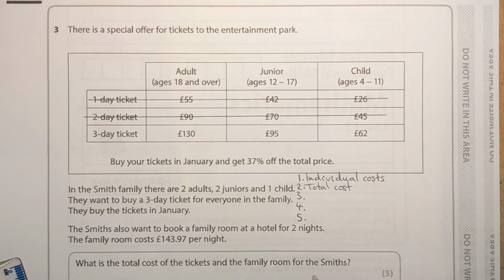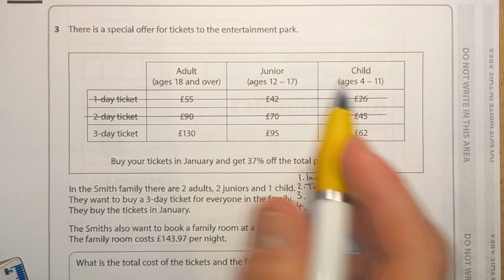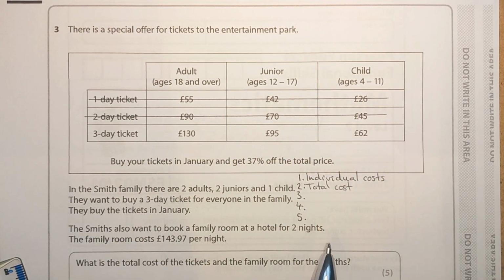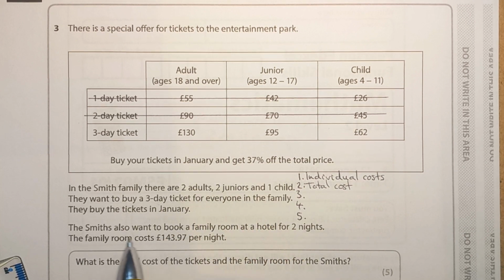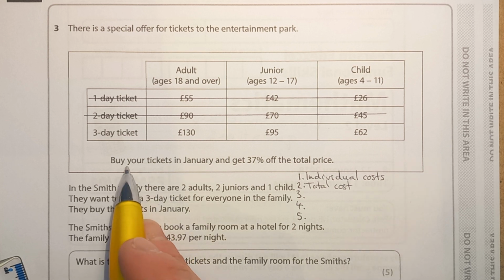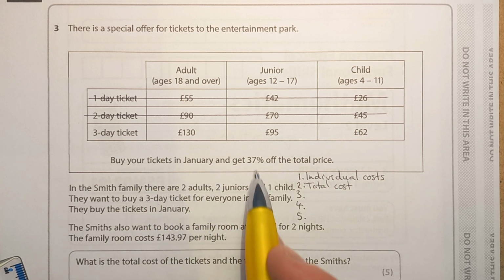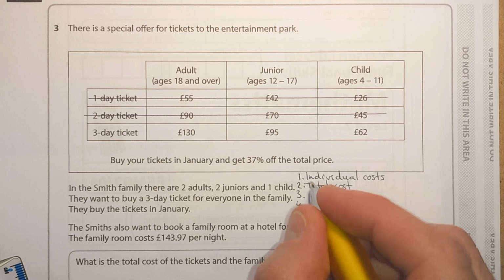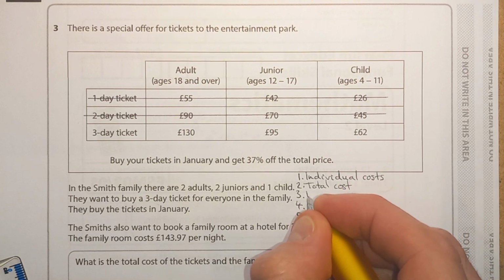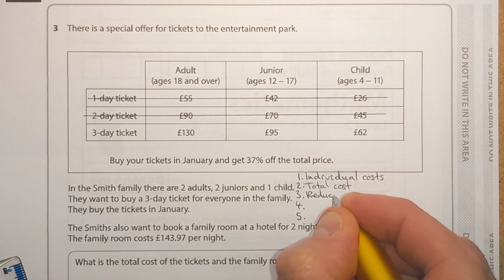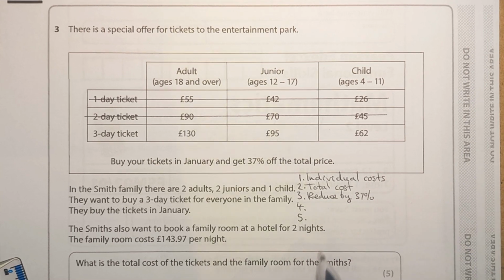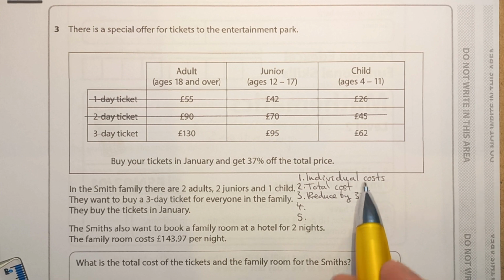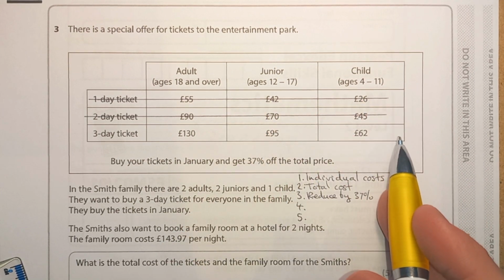Okay. Once we've got the individual costs, then we'll need the total cost. Okay, that's going to give us the cost for all of the tickets. But remember, if they go in January and they do buy the tickets in January, so it's when you buy the tickets. So if they buy them in January, they're going to get 37% off. So we're going to need to reduce by 37%. And that will give us the final cost of the tickets.